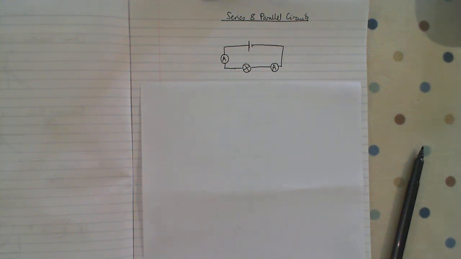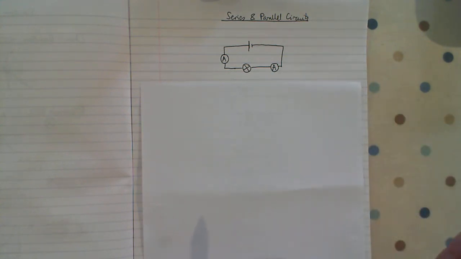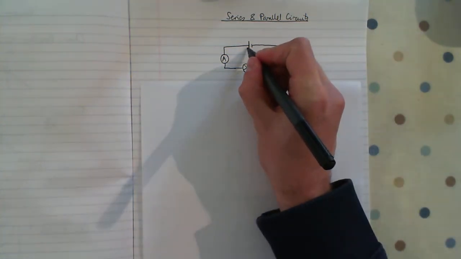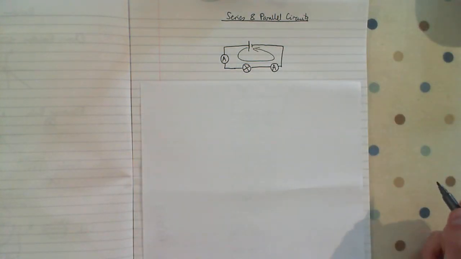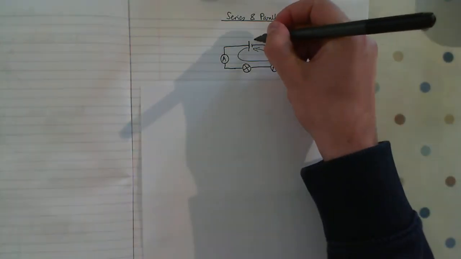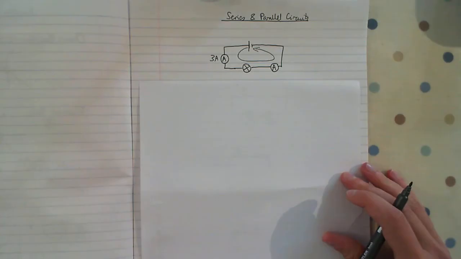This short revision video is about series and parallel circuits and what happens to current and potential difference in series and parallel. So if we start off with a simple series circuit, we can tell it's a series circuit because all the components are in the same loop. We've got one loop, and let's say that 3 amps is flowing down this circuit.